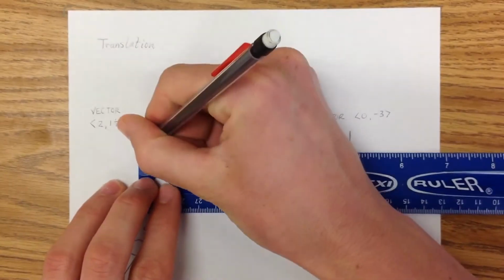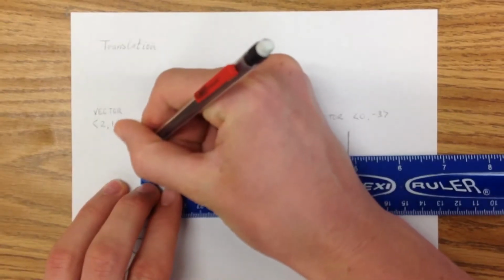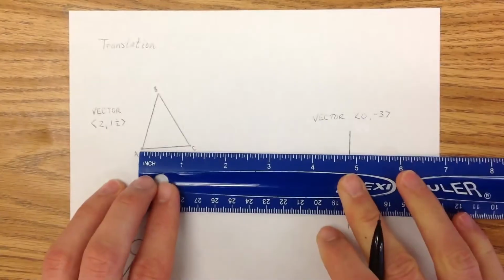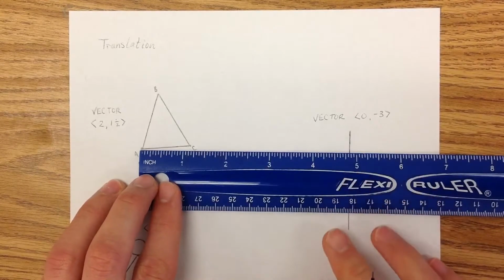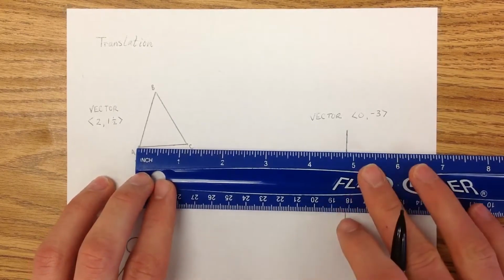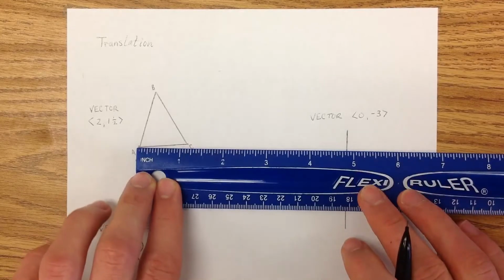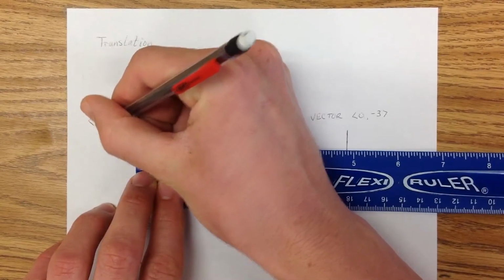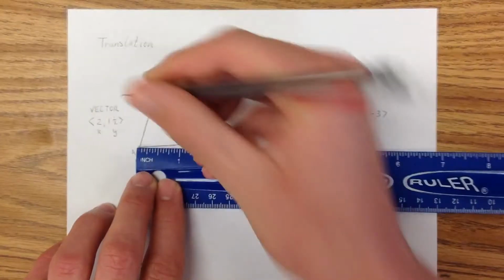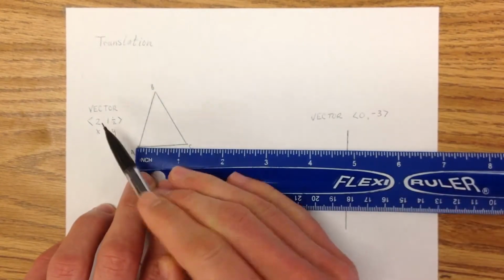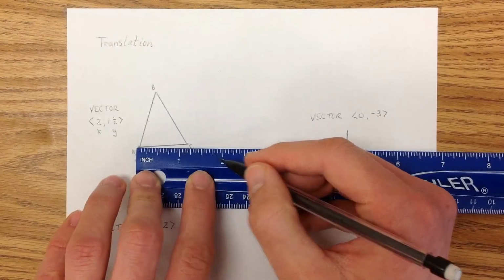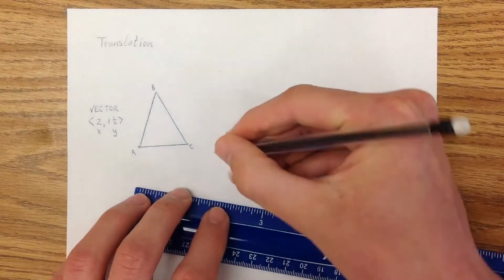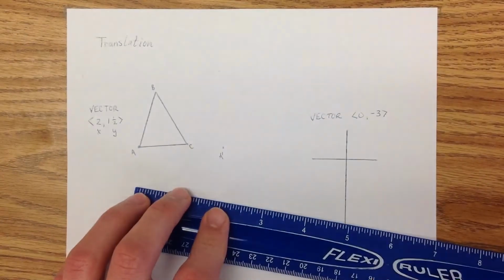So I'm taking this point here. You can call this A, call this B, call this C. So I'm going to take A, and as best I can, I've got my ruler perfectly horizontal. Think of this as my x coordinate and this as my y coordinate. So x means left and right. If x is positive, that means I move it to the right. So I'm going to move this to the right 2 inches. Now that's the new location for A, so I call that A prime.